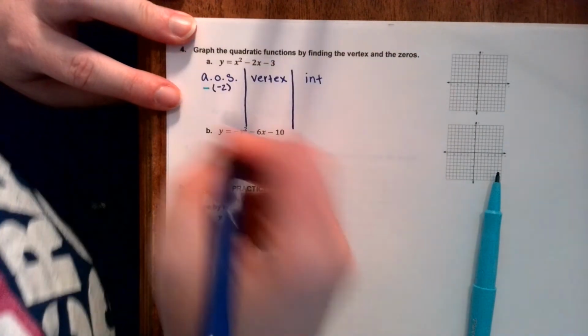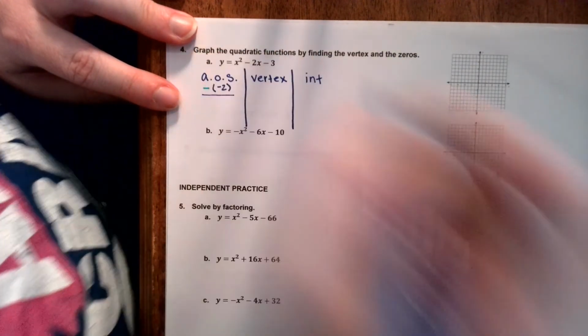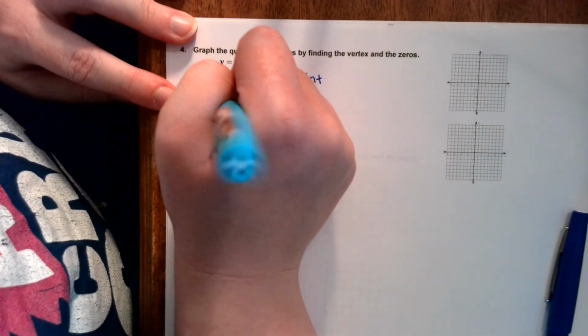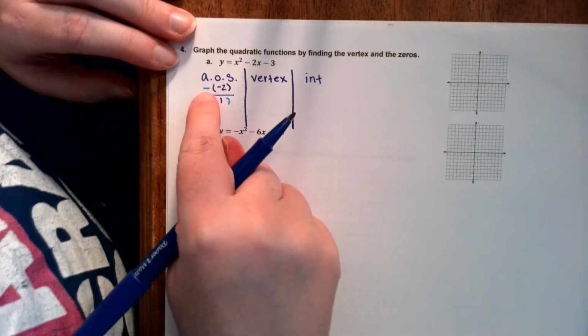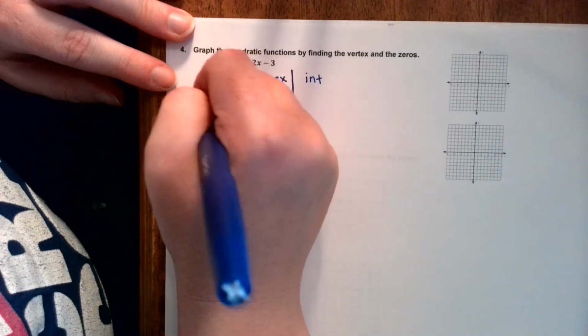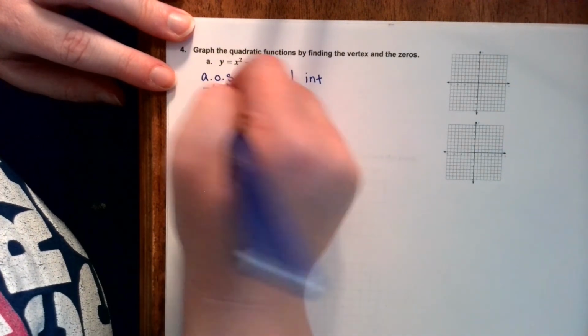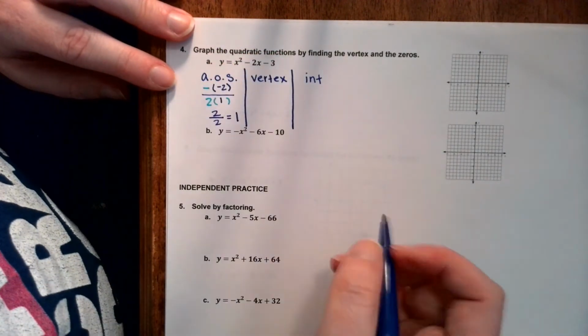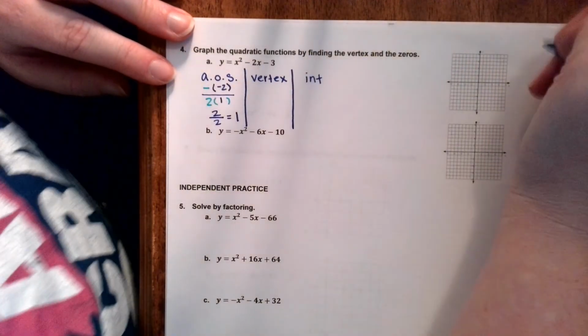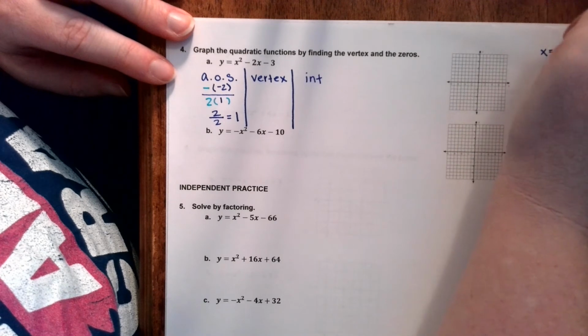So we have negative, negative 2 over 2 times, well, what's my a value? It is 1. So we have negative, negative 2. So that's positive 2. 2 times 1 is 2. So my axis of symmetry, if I divide 2 by 2, is 1.